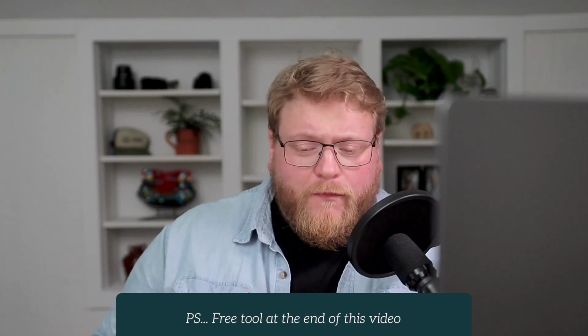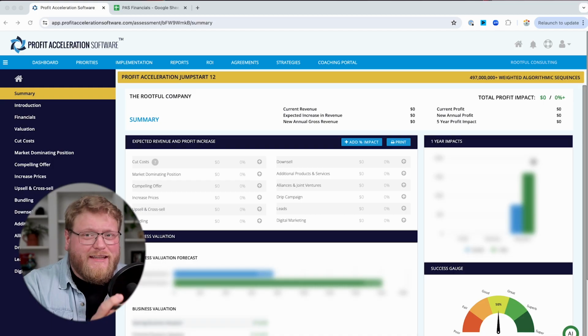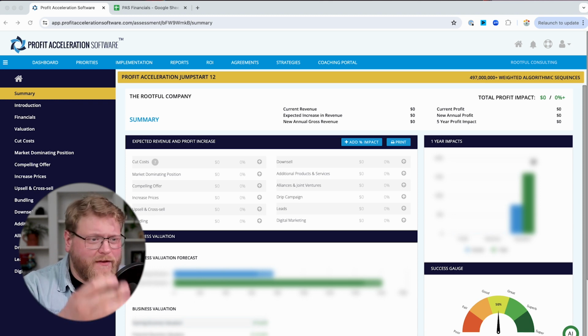So the first thing we're going to do is just look at the software here, and you'll see that it's not very exciting. It's some blurred out charts, some 12 different things here in the table, and I promise it's going to get more exciting.